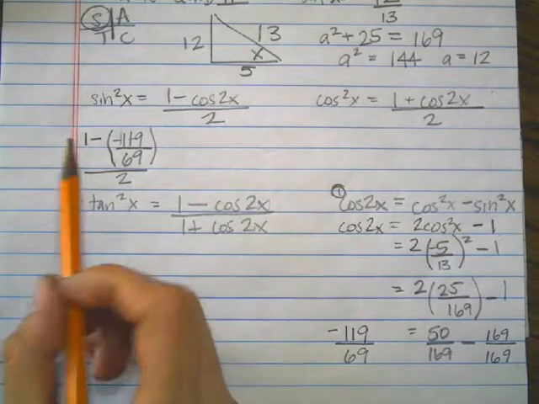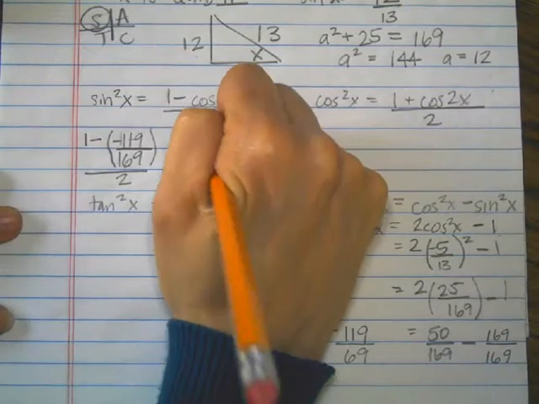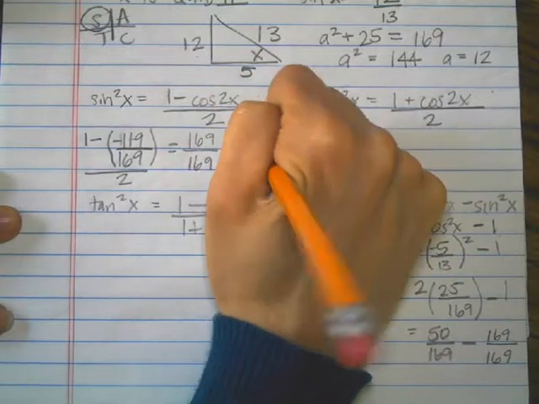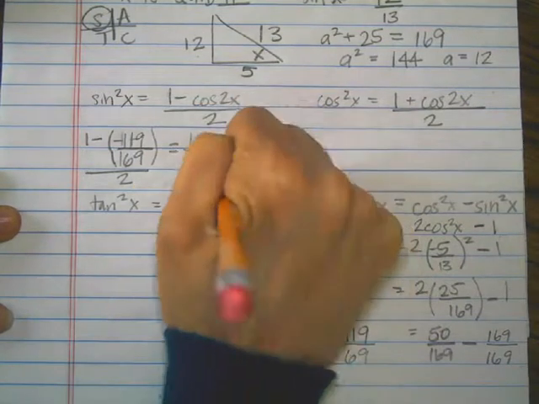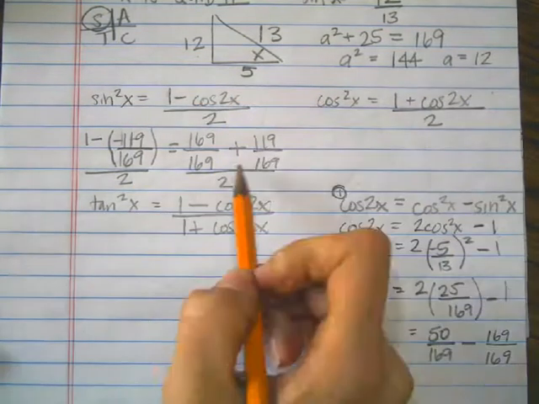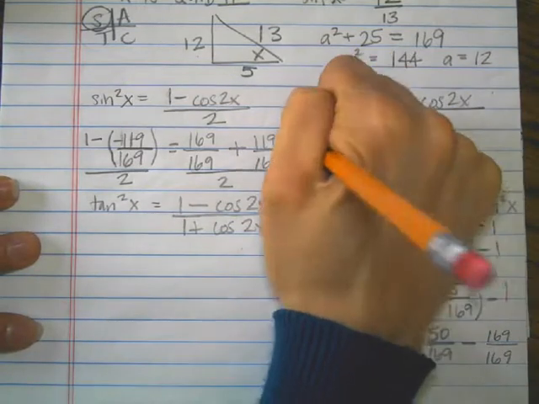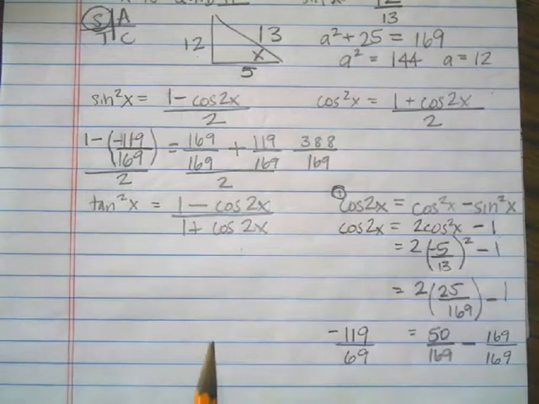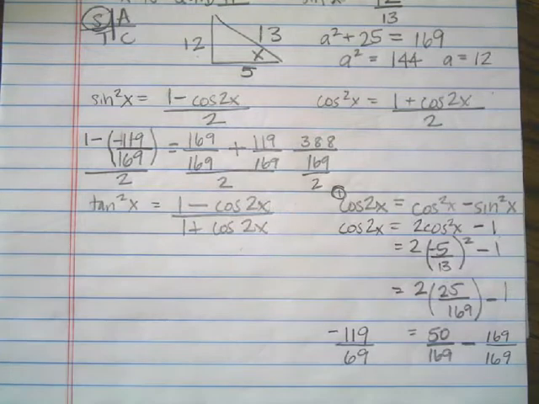And that gives us 169 over 169 plus 119 over 169 divided by 2. So that would be 388 over 169 divided by 2. And when you divide by 2, it's like multiplying by 1/2. So we're going to say times 1/2.